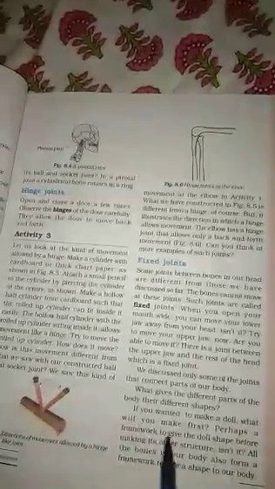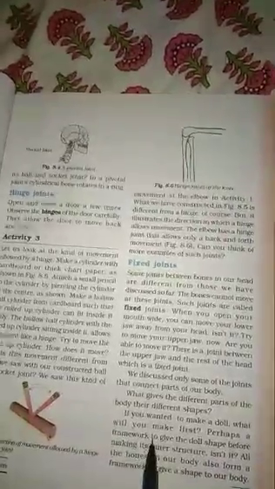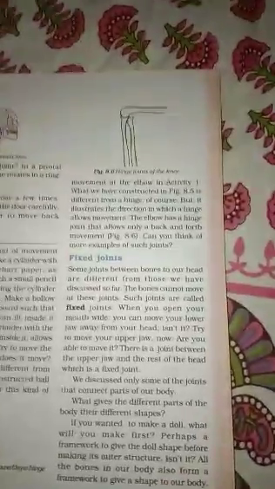We discuss only some of the joints that connect parts of our body. What gives the different parts of the body their different shapes? If you wanted to make a doll, what will you make first? Perhaps a framework to give the doll shape before making its outer structure, isn't it? All the bones in our body also form a framework to give a shape to our body. This framework is called the skeleton.